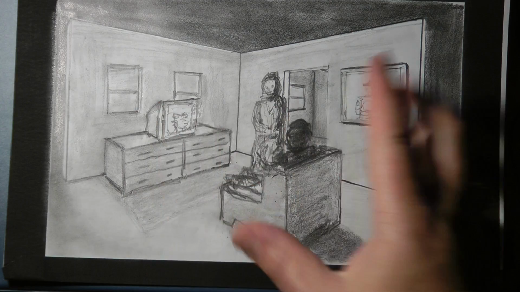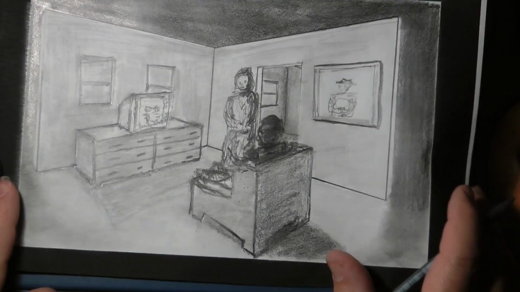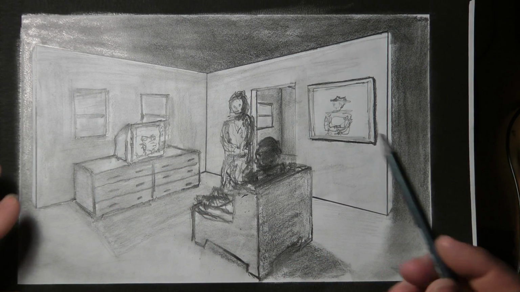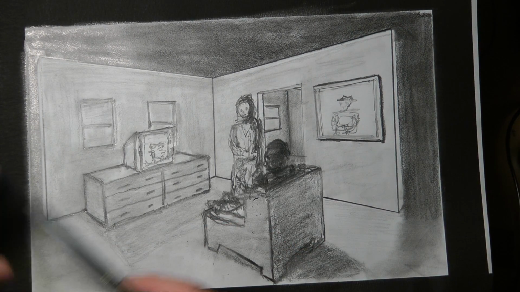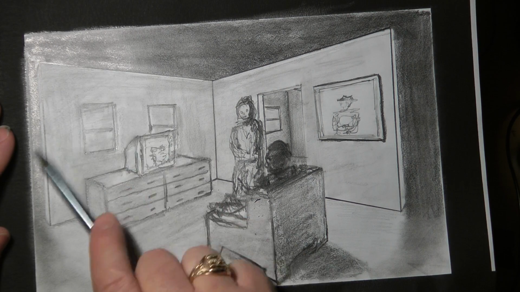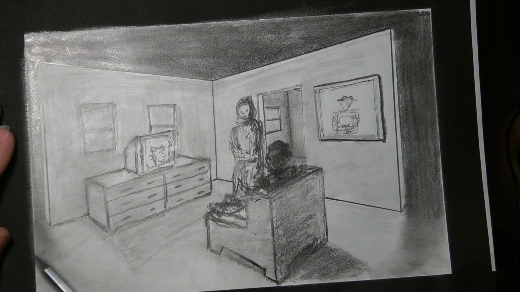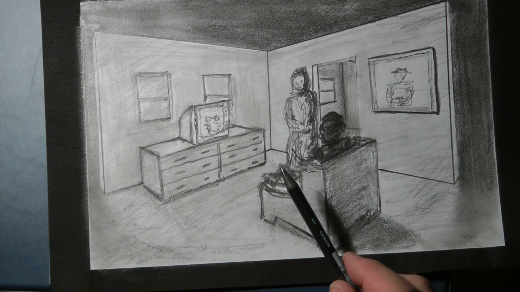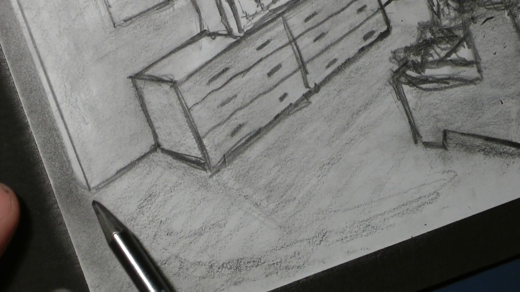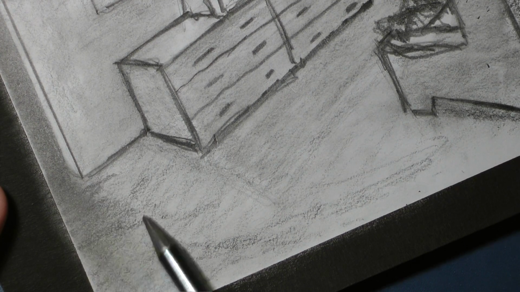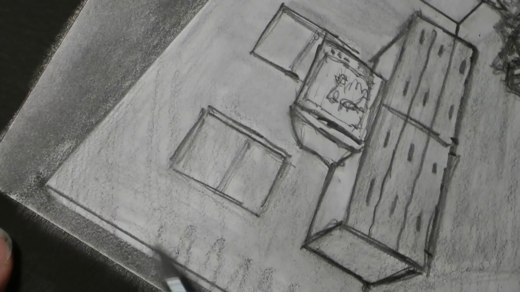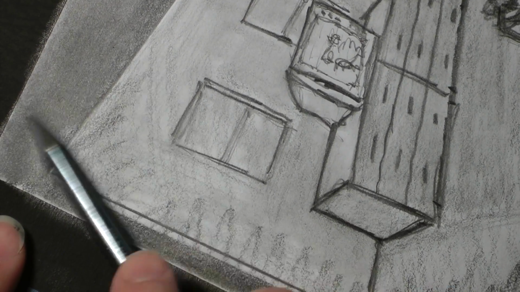So bringing it down to our subject matter, who's in the middle of our page, we want to take this stuff out. So I'm going to take again my number 8. I'm just going to start shading in a general shading manner around the outside. So first I'm going to take down these areas, just make it darker. Add some graphite to my picture.